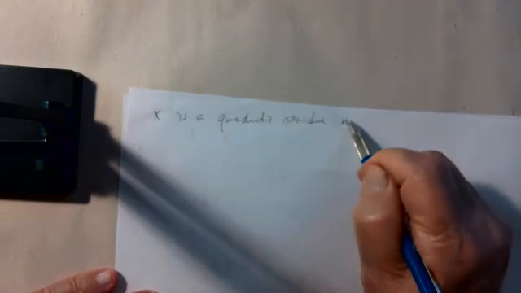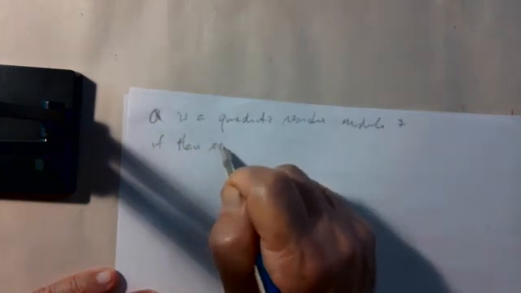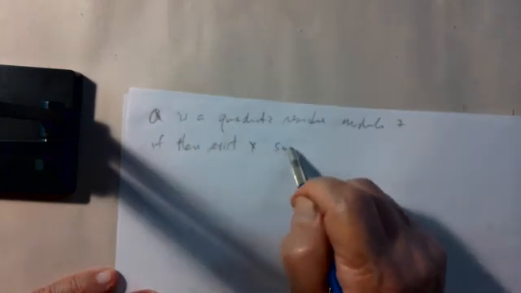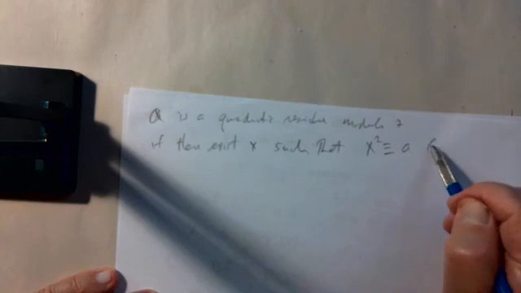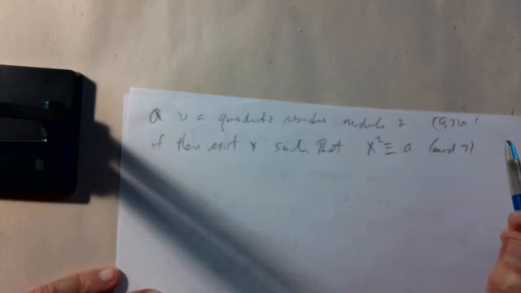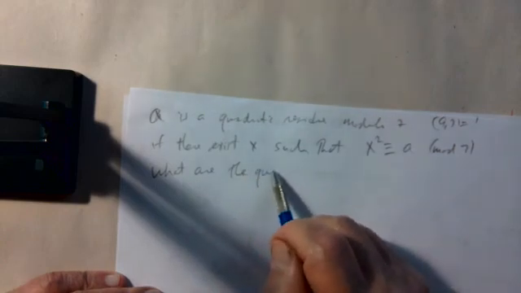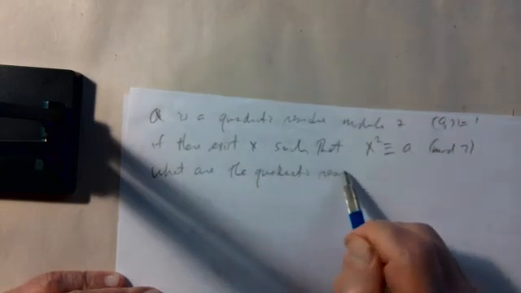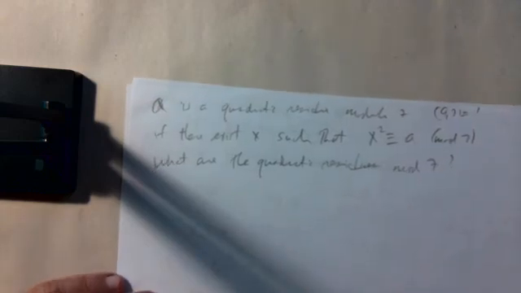A is a quadratic residue mod 7 if there exists an x such that x squared is congruent to A mod 7, A and 7 relatively prime. So let's ask the question, what are the quadratic residues mod 7? Does every number have a square root or only some?